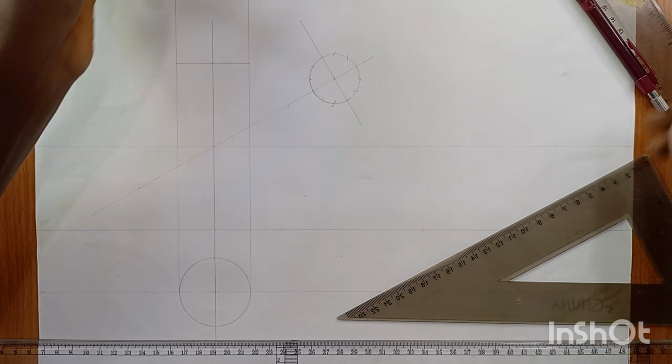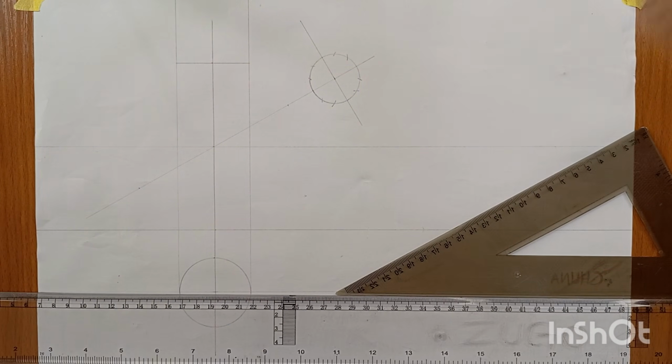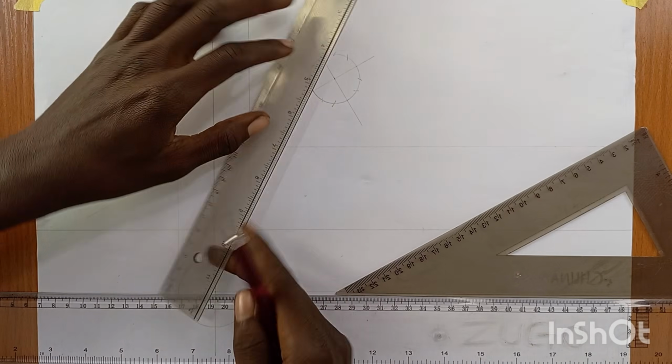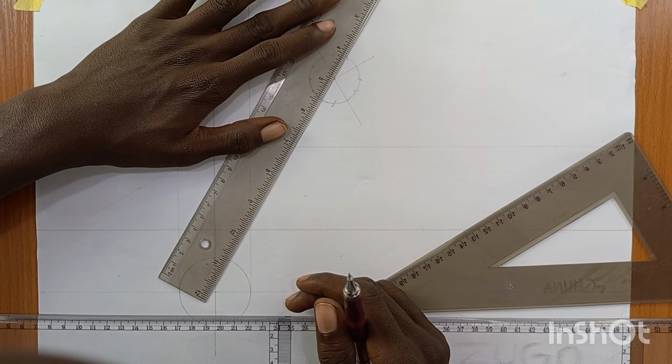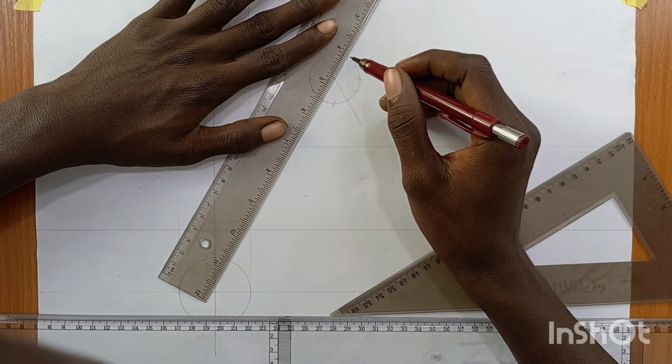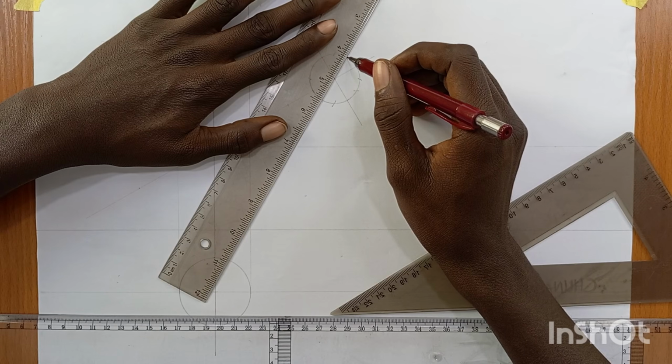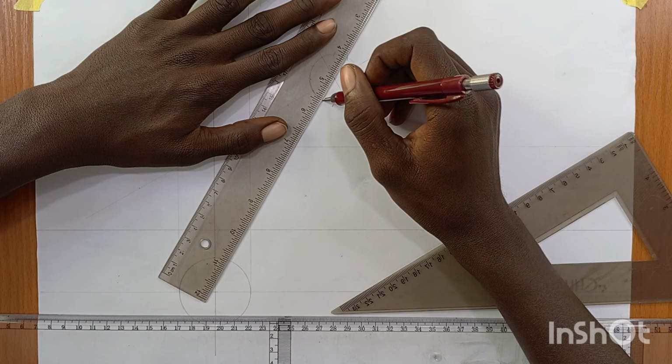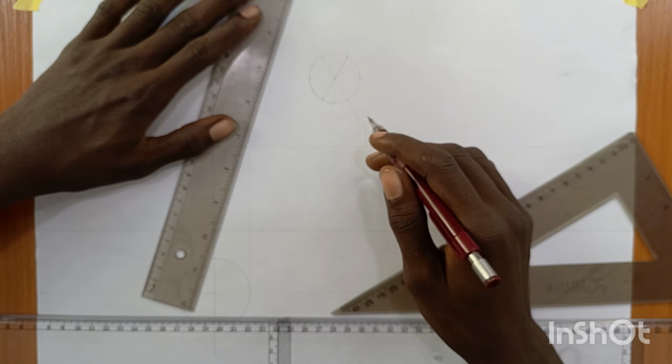Whichever you find easier, you can do it. You can either use your protractor or you use your compass. So now we are going to join those 2 points. Connect these 2 points like this. Let me make it a little bit darker so that it can be seen. But all should be in construction line.